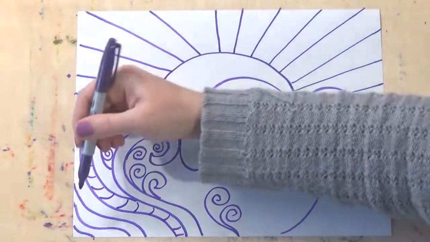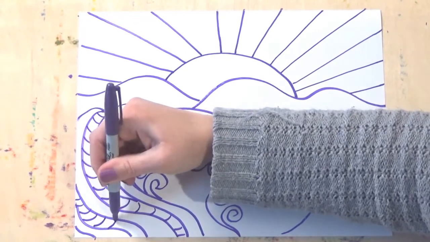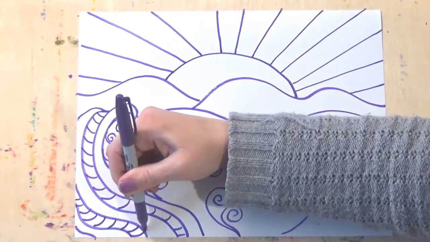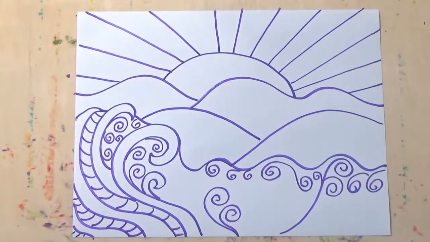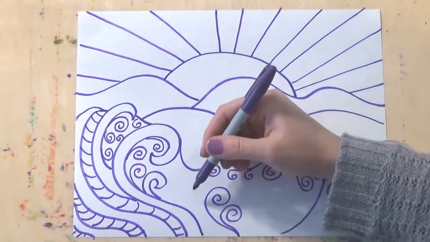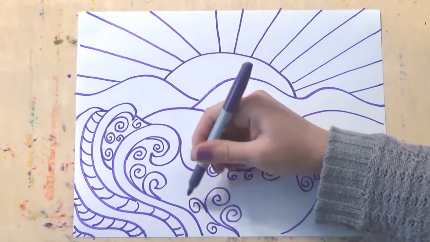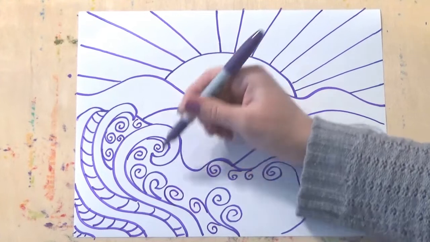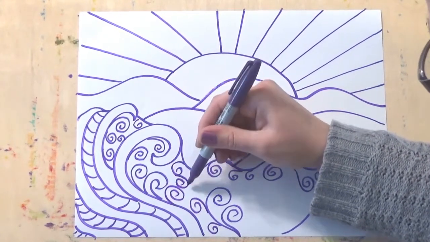It doesn't have to be difficult designing, but I want you to put in some effort to fill in your page with designs. You can leave some areas of rest, like I'm only doing every other wave over here on the left side of the paper. You don't have to fill in every single square inch, but I would fill in quite a bit of it.